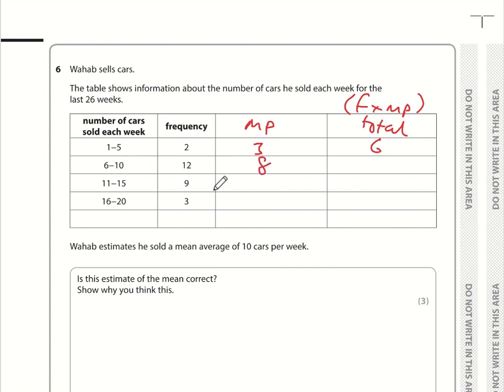Well, that is 8. 11 to 15, that is 13. And 16 to 20 is 18. So since we multiplied 2 by 3 to get 6, we need to multiply all of these values as well. And that will give us 90, 96, 117, and 54.